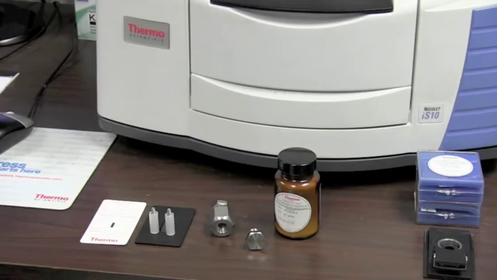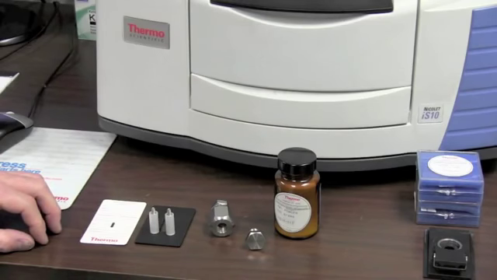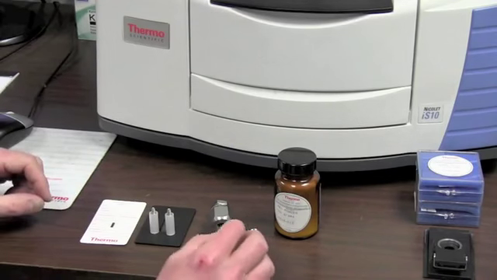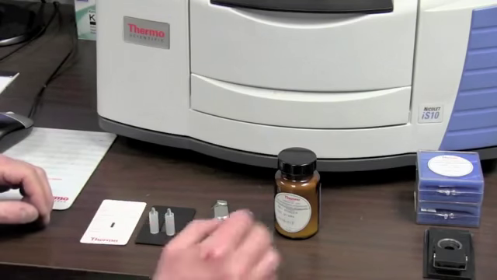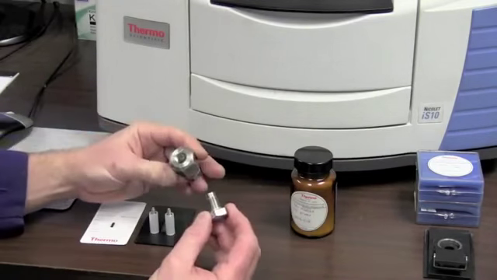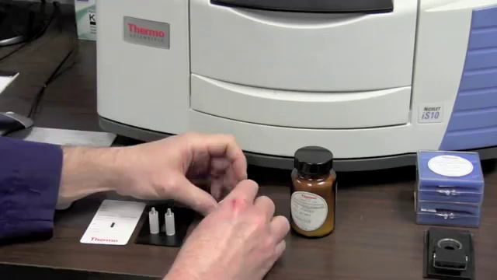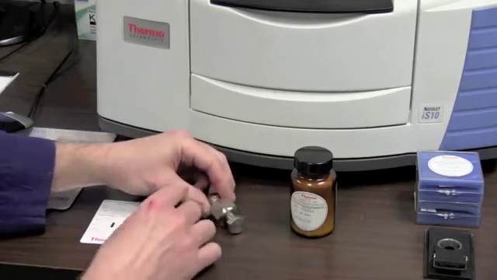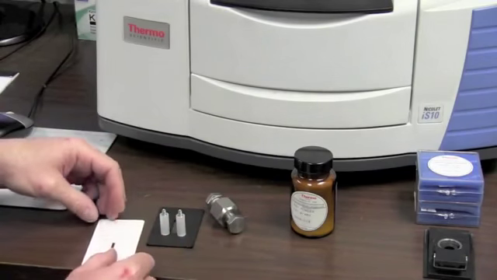FTIR analysis is handy to use for several different types of samples. We can have powdered samples, we can have solid samples, we can have thin film samples, and we can have liquid samples. There are several different ways to get the sample into the FTIR. One is using a potassium bromide along with a powdered sample. Screw it together and press it into a pellet, and then we put that pellet on the rack that will go into the light path, and we shine the light directly through there.